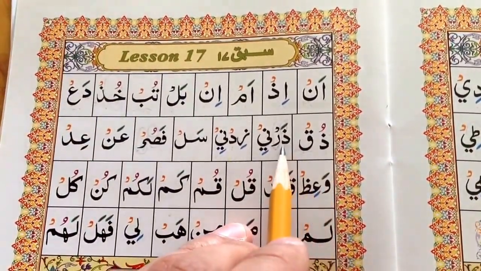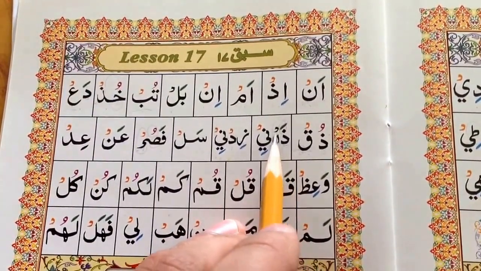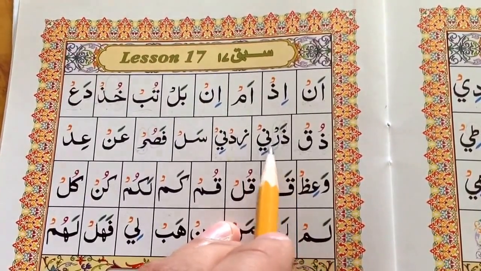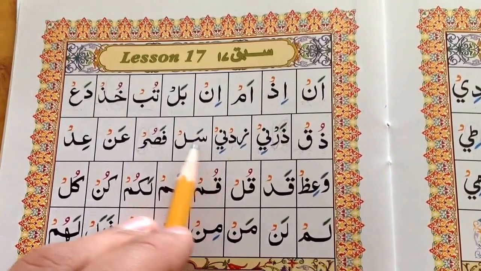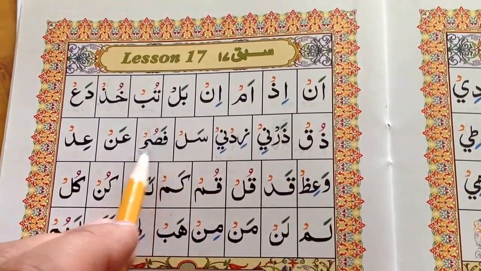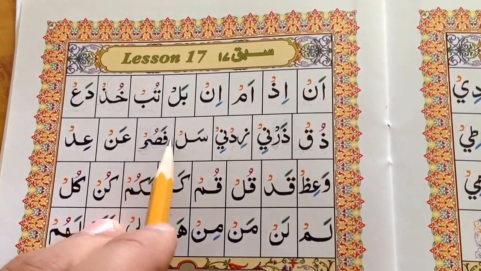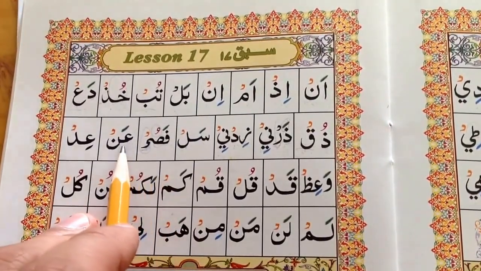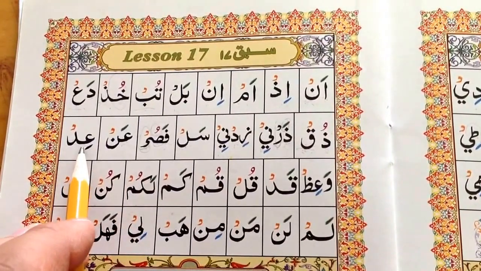Without spelling: dharni. Remember, empty mouth to full mouth. Ra sakin with the zabr before it, full mouth. Dharni, zidni, sal, fasur. Make sure you pronounce the sad with the full mouth, and ra sakin with the pesh before it, full mouth. Fasur, an, id.